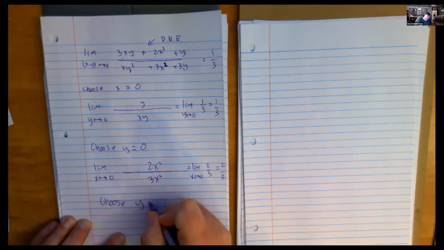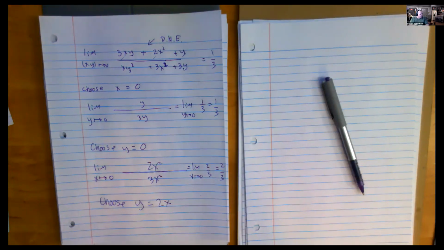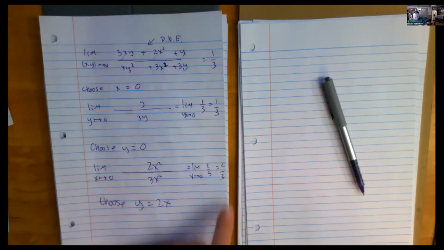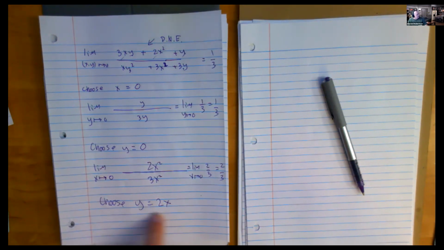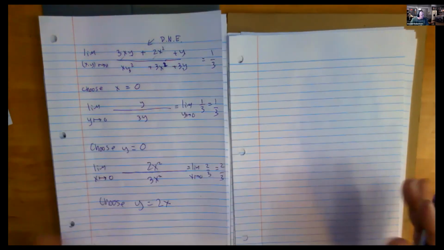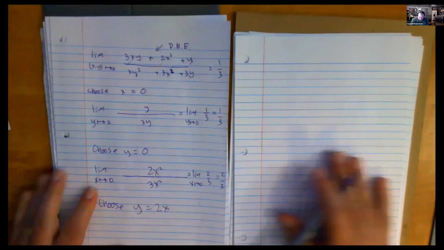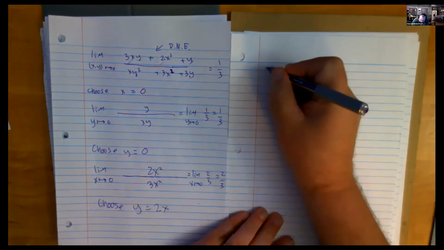Couldn't I choose the pathway to make y equal 2x? In other words, I'd be traveling along the line y equals 2x of the origin. These two guys might agree. Do you know this pathway might not agree? Let's see what this pathway does. I know this one doesn't work, but let's just imagine that these two were equal to it, right? In fact, let's do that.